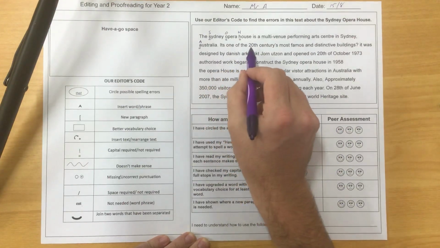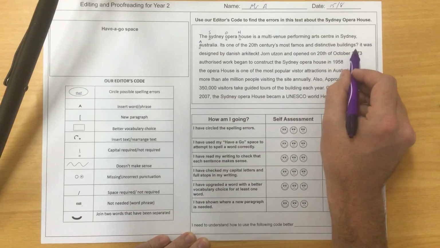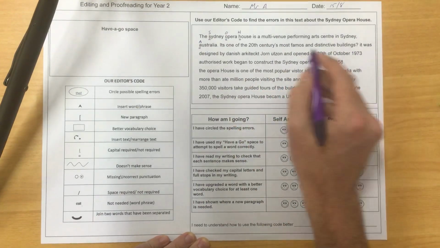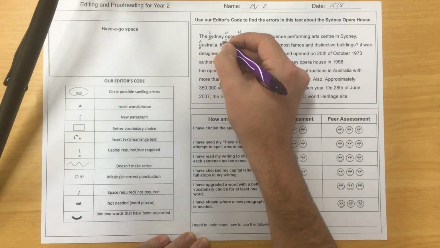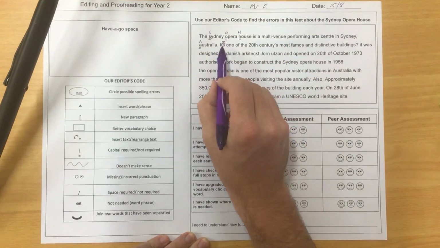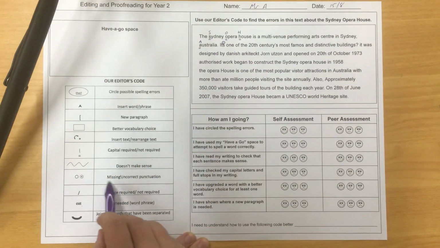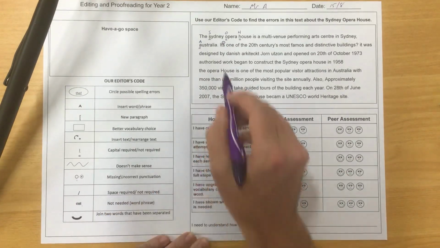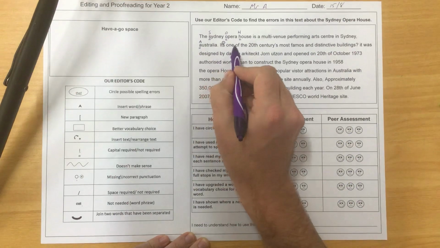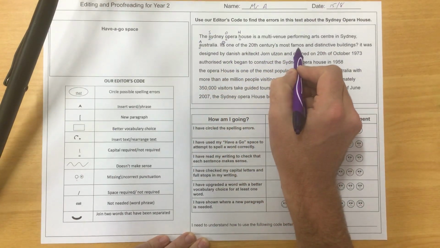Okay, it's one of the 20th century's most famous and distinctive buildings. All right, I can see a few things in here. First one I've noticed is some missing punctuation just here. So I'm going to put a circle there because it actually needs an apostrophe to say that it is. It is one of the 20th century. So I'll put a little apostrophe in there. And remember here, down here is this part of the code here, a little circle, say missing or incorrect punctuation. So it is one of the 20th century's most famous.